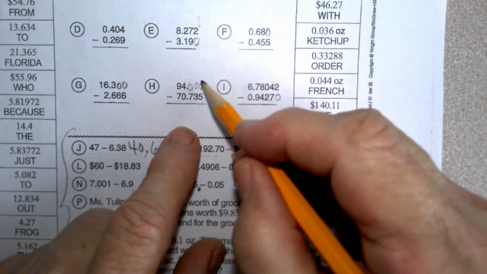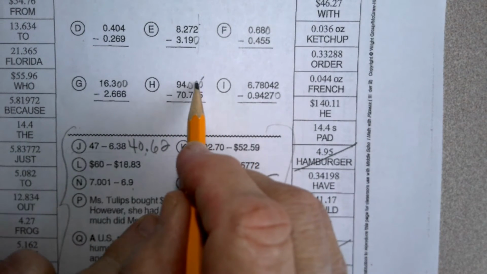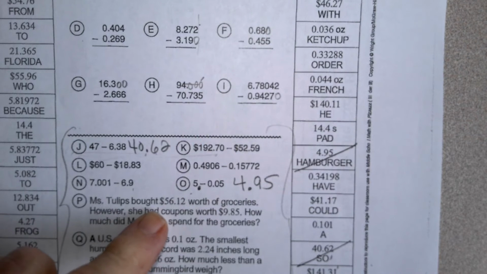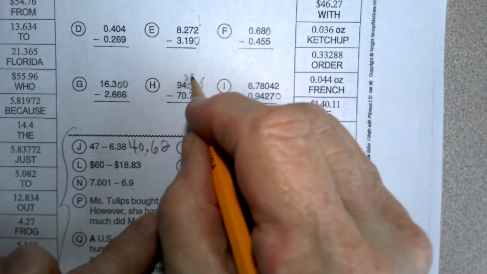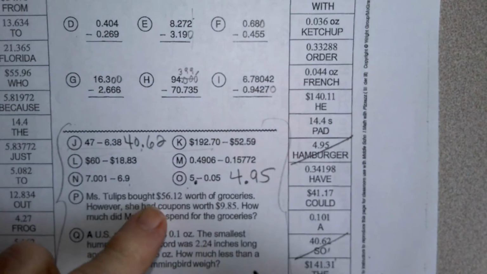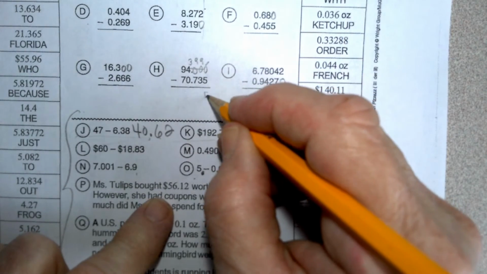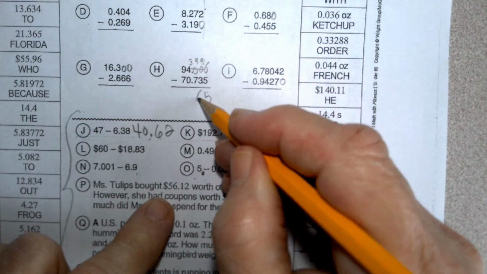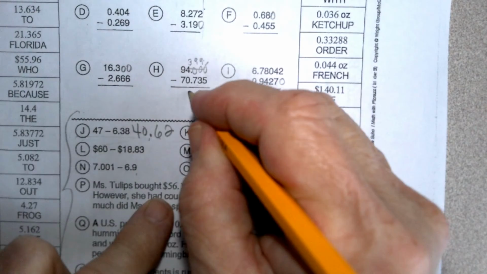Okay, so I'm going to pre-borrow, and I'm not getting it from 0. I'm not getting it from 0. I'm getting it from 400. What's 400 minus 1? 399. Isn't that a lot neater? Okay. And then we can go. So 10 minus 5 is 5. 9 minus 3 is 6. 9 minus 7 is 2.